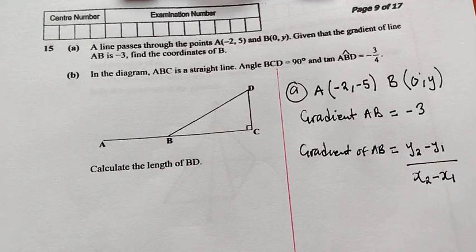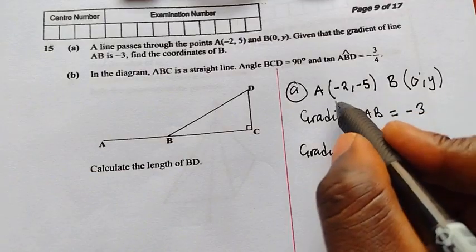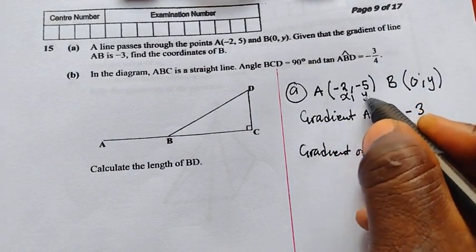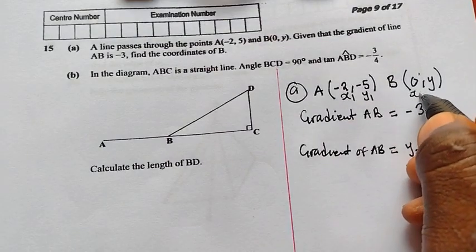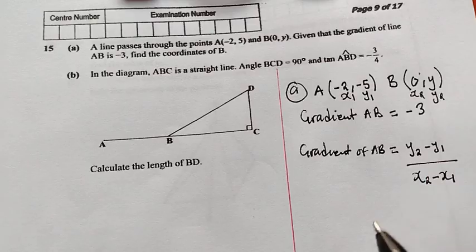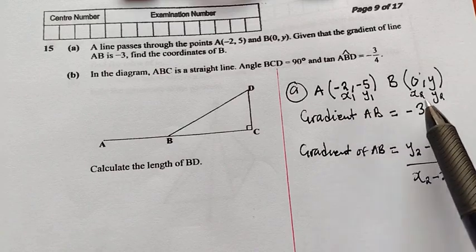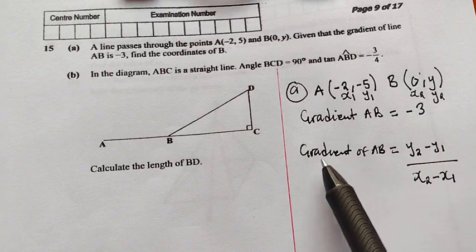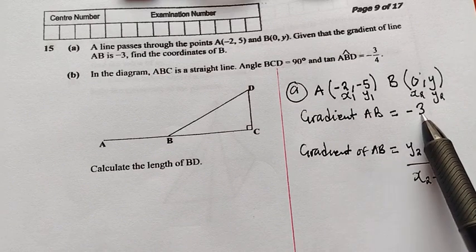I hope we are moving together. Now from these coordinates that we are given, you rename them. This is your x1, this is your y1, this is your x2, and this is your y2. They have given you that the gradient of this line AB is negative 3. So in this formula, where you have gradient of AB, you are going to replace it with negative 3.